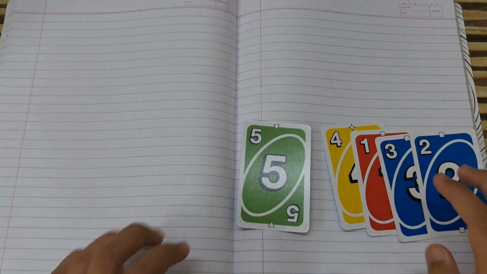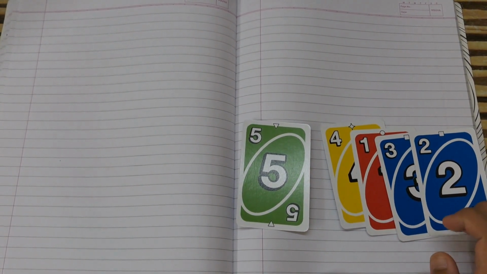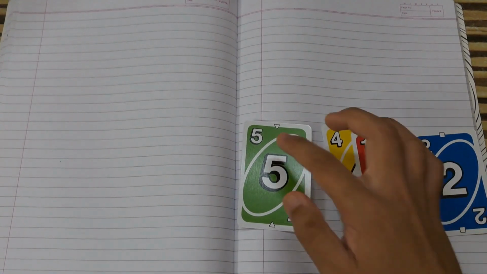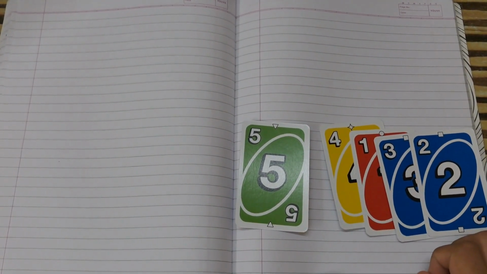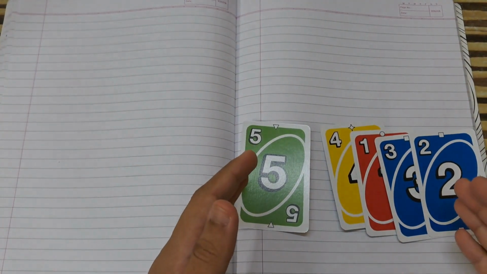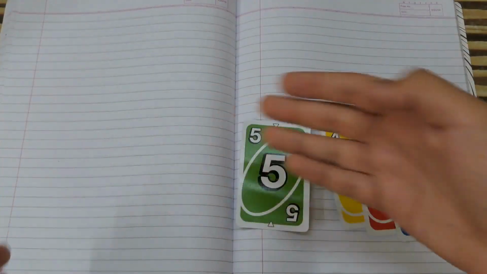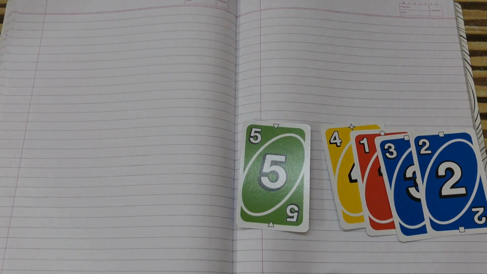So here I have a deck of cards that you can imagine as an unsorted array: 5, 4, 1, 3, 2. Imagine this part as the unsorted part and this part as the sorted part. Currently nothing is sorted. So first of all, if anyone is sorting their cards, they would want to sort them in ascending order. So we will be doing the same here.